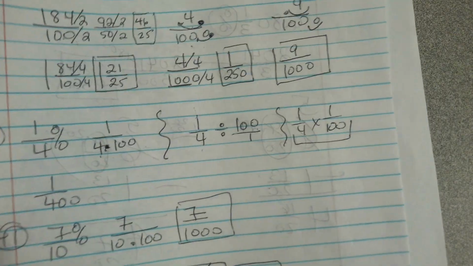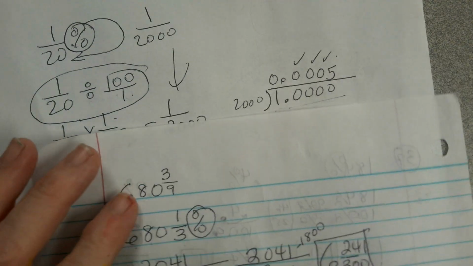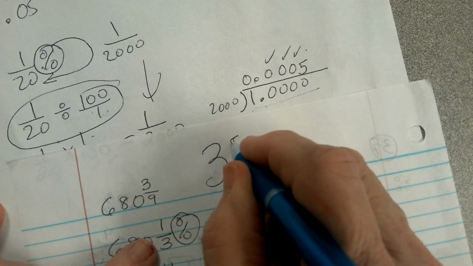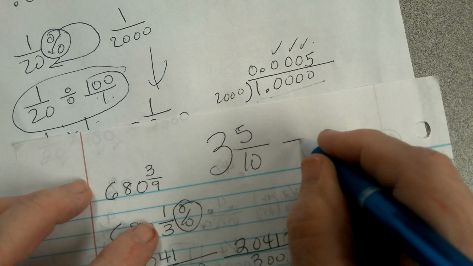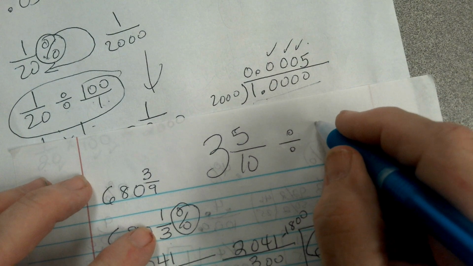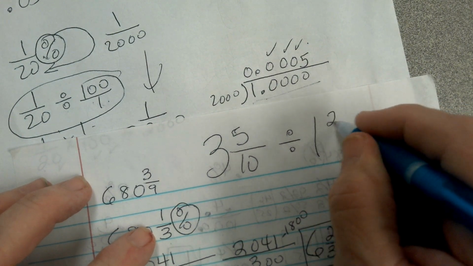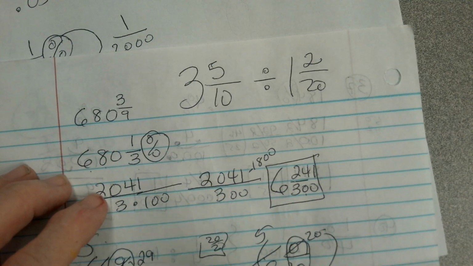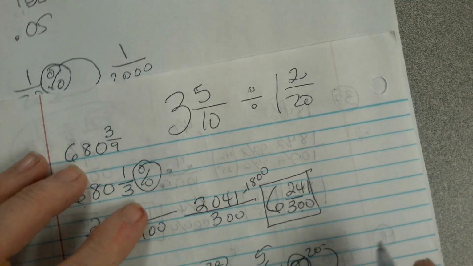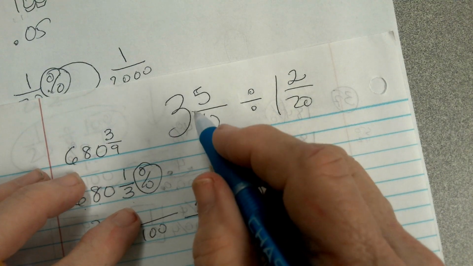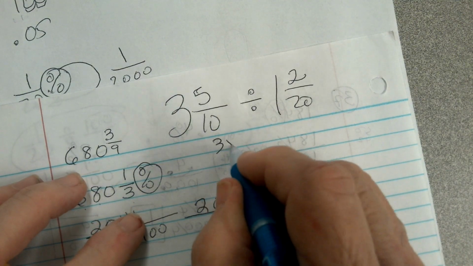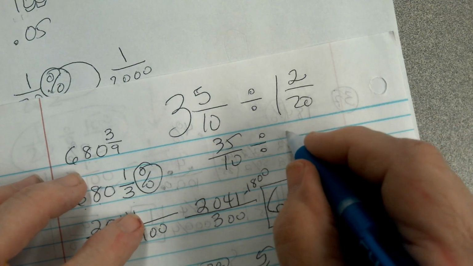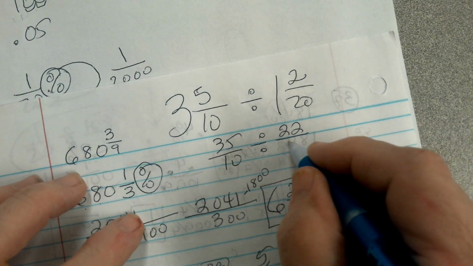And then what if I have, I think you know this one, again I'm just making this up, 3 and 5/10 divided by 1 and 2/20ths. What do I have to do first? Yes, sir. You can make it proper. There you go. So that's going to be 35 over 10 divided by 22 over 20.